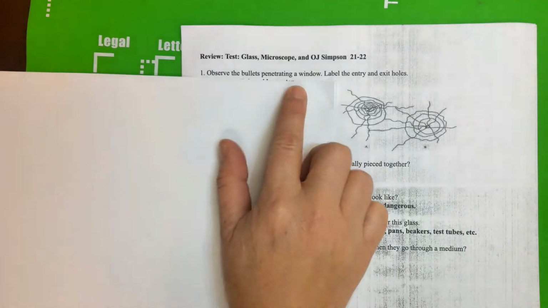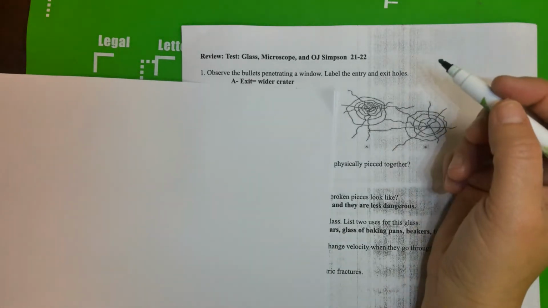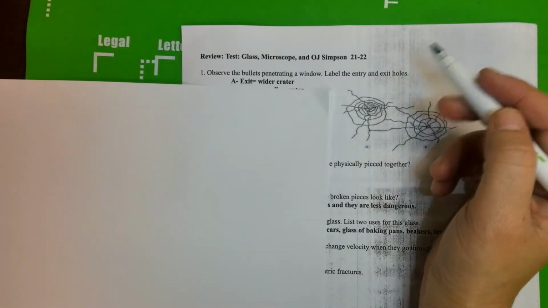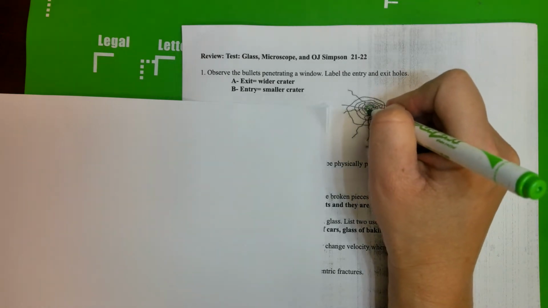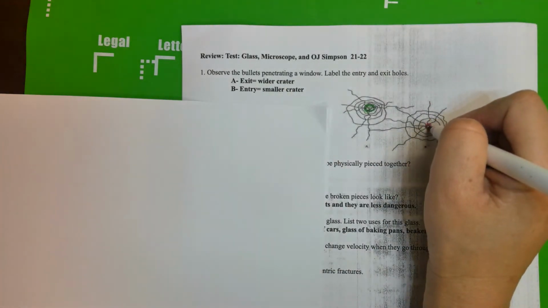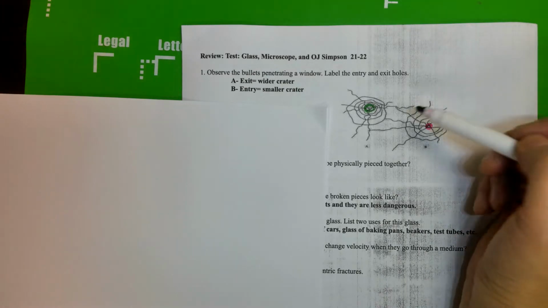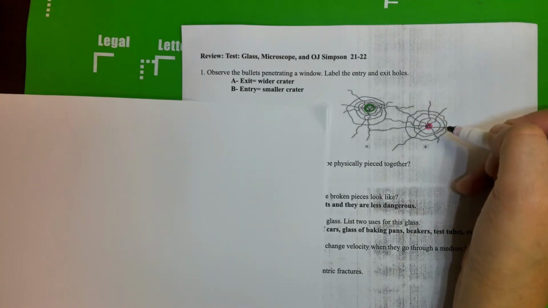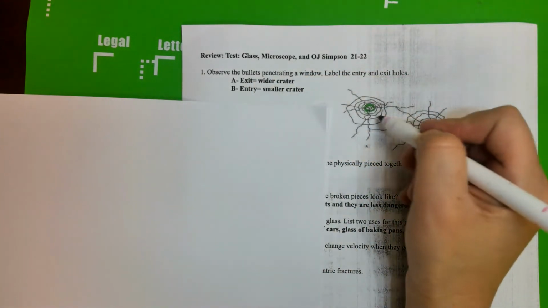Observe the bullets penetrating a window. Label the entry and the exit holes. So in this one, basically the A will have a wider crater. If you look at the center, right here, this is a wider crater than this one right here. You have to be very observant. Make sure you check which is the wider one and which is the smaller one. The wider one would be the exit. That's where the bullet exited.